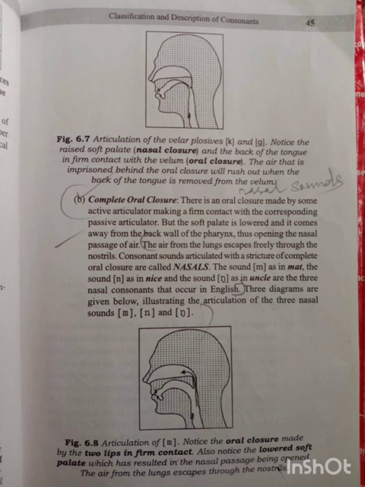Complete oral closure. There is an oral closure made by some active articulator making a firm contact with the corresponding passive articulator, but the soft palate is lowered and it comes away from the back wall of the pharynx, thus opening the nasal passage of air. The air from the lungs escapes freely through the nostrils. Consonant sounds articulated with a stricture of complete oral closure are called nasals. The sound M as in mat, N as in nice, and ng as in ankle are the 3 nasal consonants that occur in English.